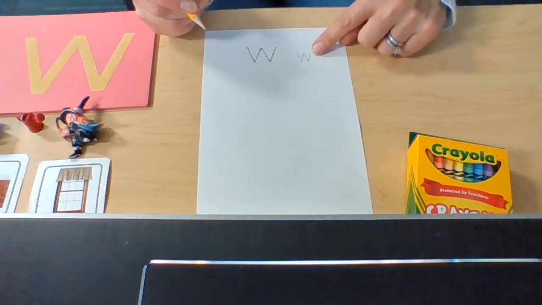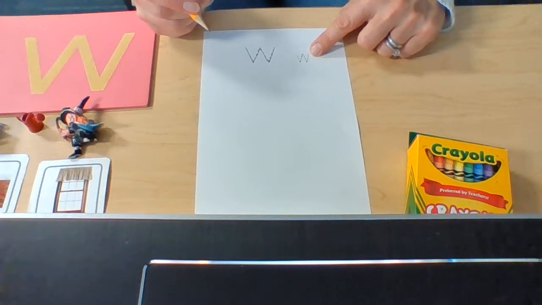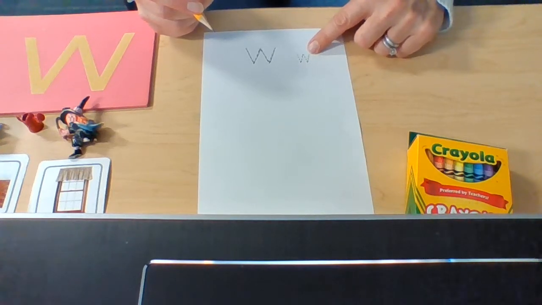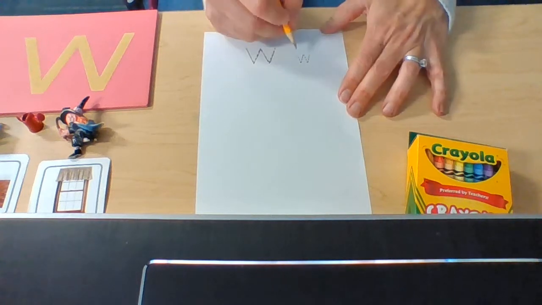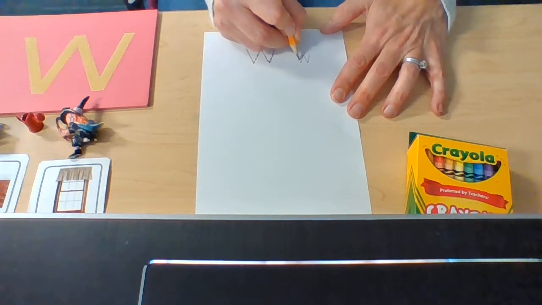The lowercase w is the letter that is in the middle of words or at the end of words or at the beginning of words as long as it's not the beginning of a sentence. They look the same. The lowercase w is just shorter.